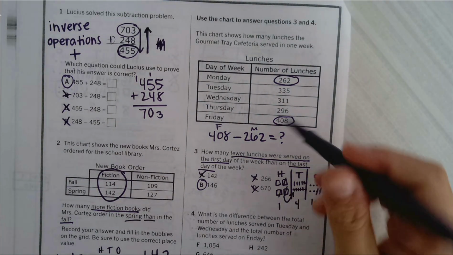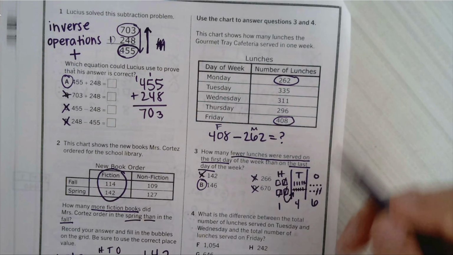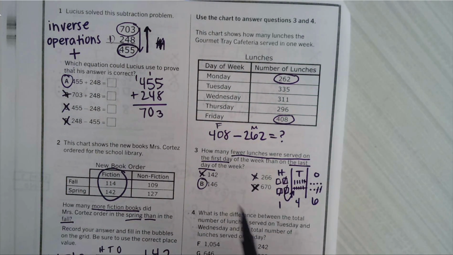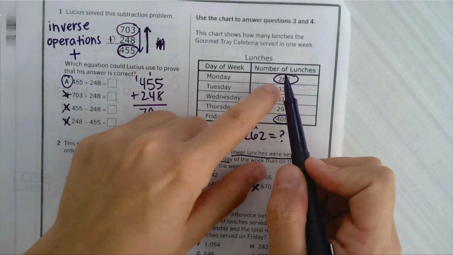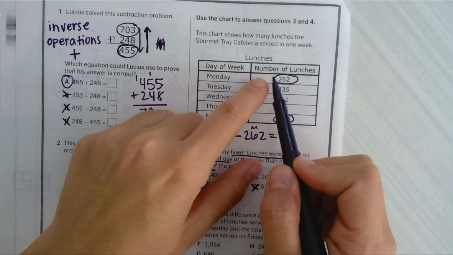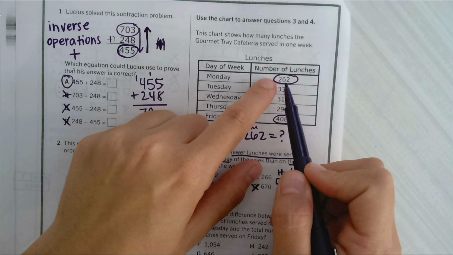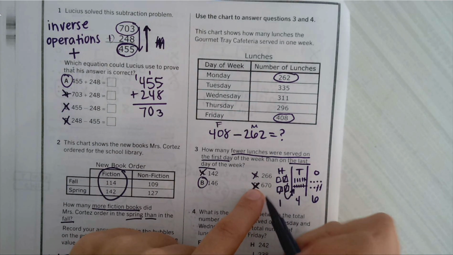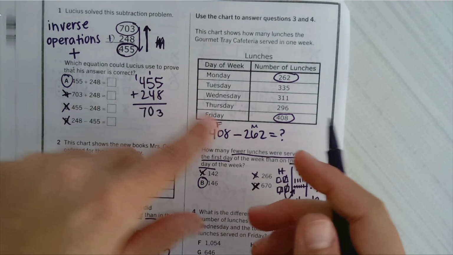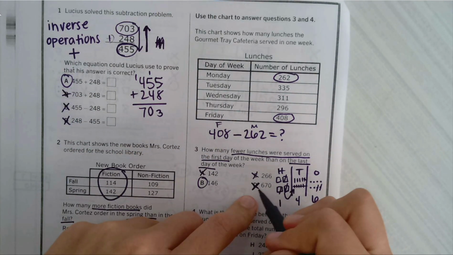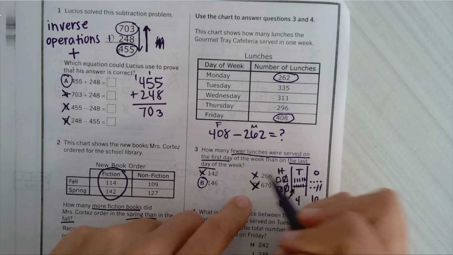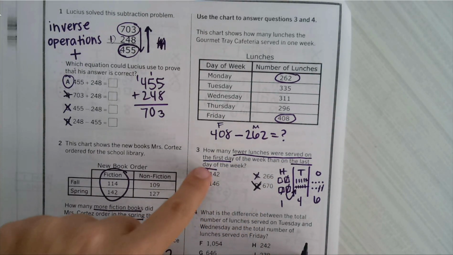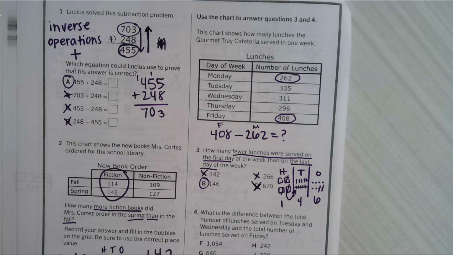Also, if I wanted to take some of these answers off, I could have automatically eliminated D, because if I know that fewer lunches were served on Monday, I just want to know how many fewer were served on Monday. I would not be thinking this big number, because I know Monday was smaller than Friday, and my answer could not possibly be bigger than Friday. So we could have automatically taken D off and gone between A, B, and C instead.